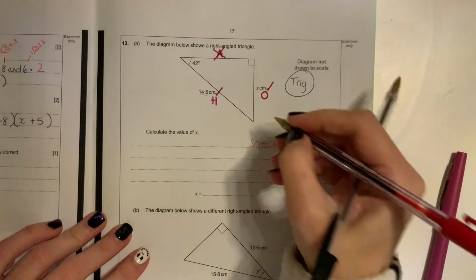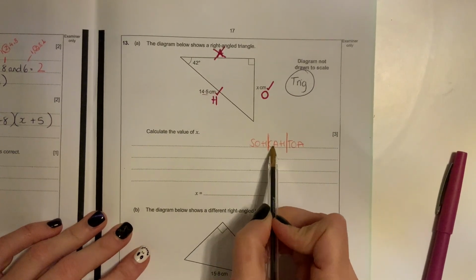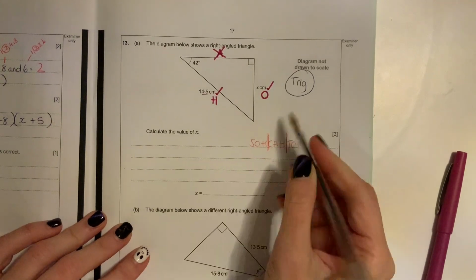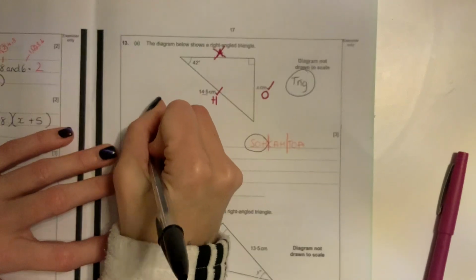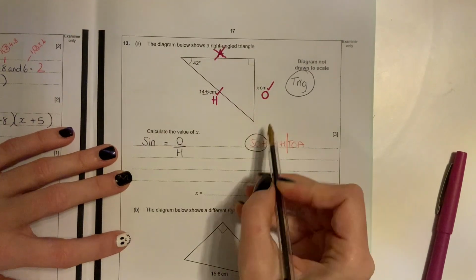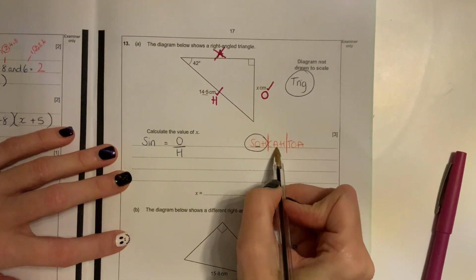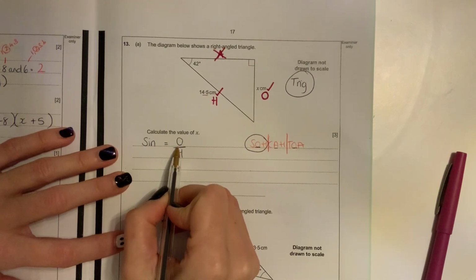Remember SOHCAHTOA is split into 3. The only part of SOHCAHTOA that has an O and a H in it is SOH. So we would write out what SOH stands for: sine equals O over H. Remember, your middle letter in each part is always the numerator in your fraction.